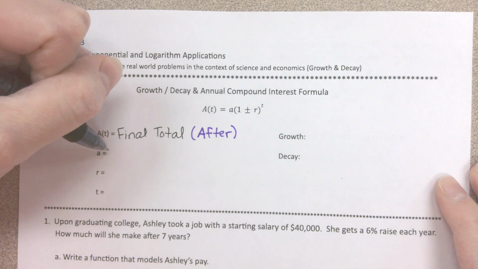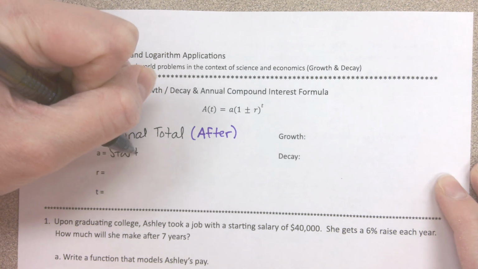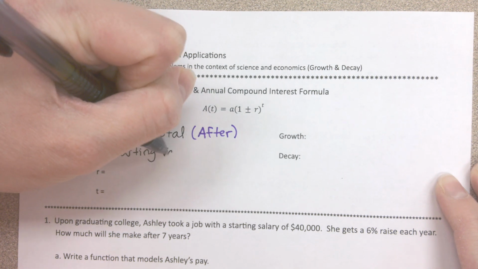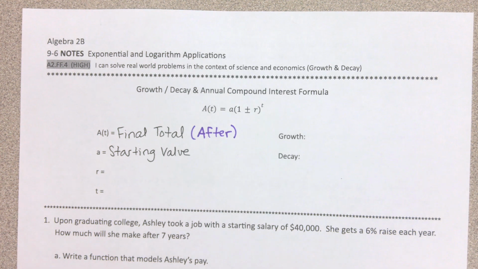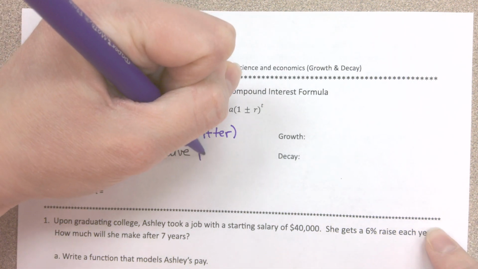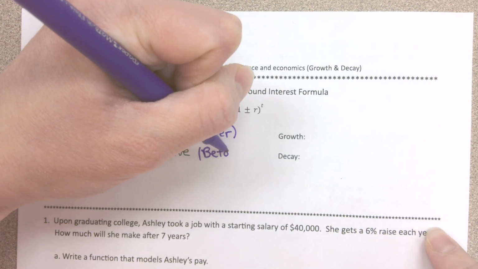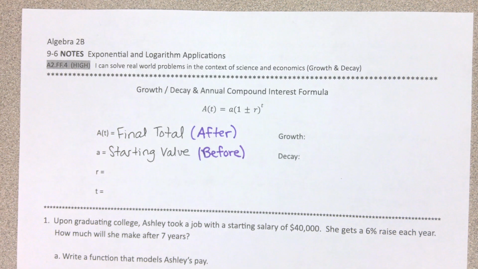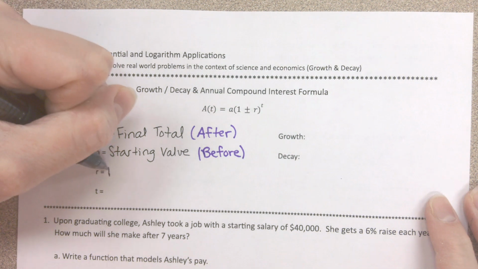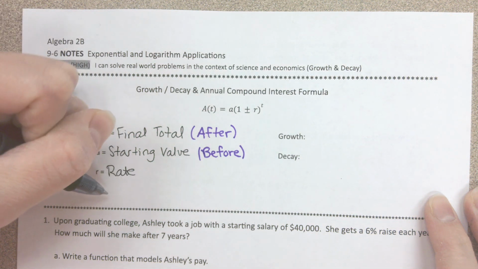The little a is the starting value. And I like to think of this as the before. So little a is before, big A is after. R stands for rate, and t stands for time.